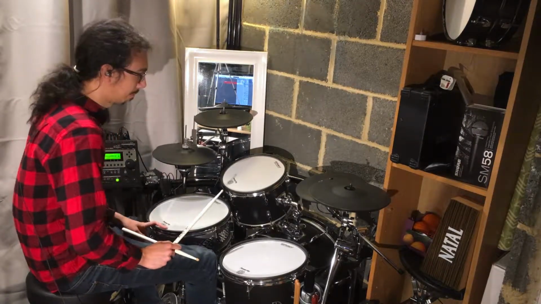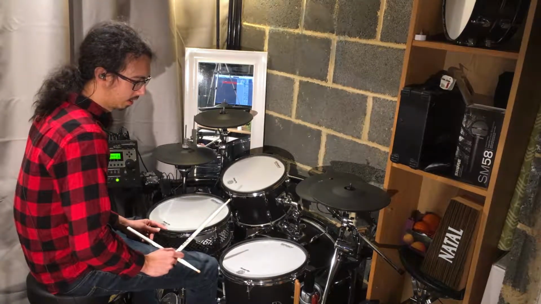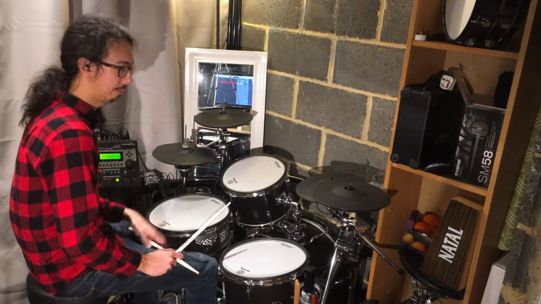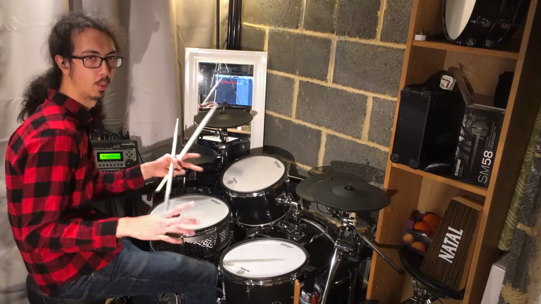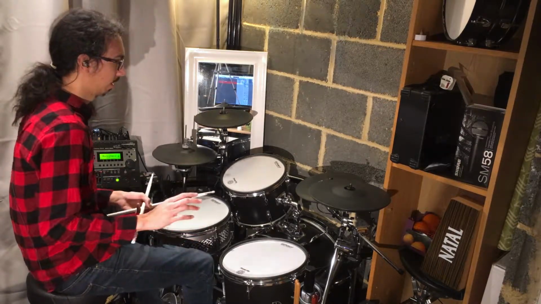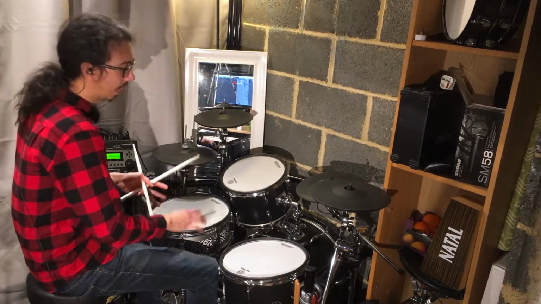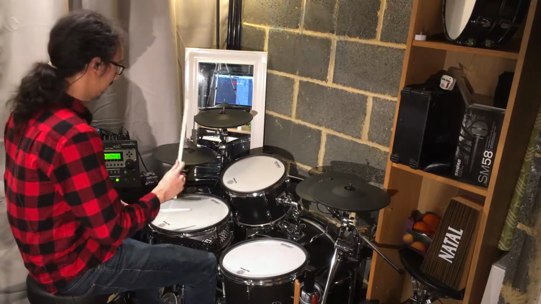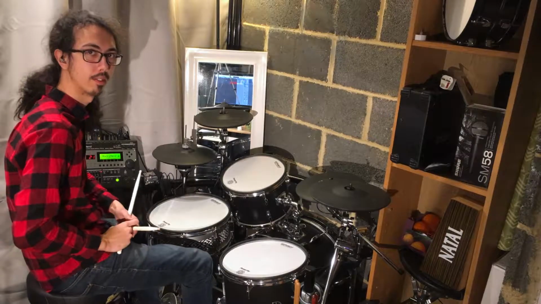Okay, so this is quite straightforward because you are not playing much in the way of syncopated patterns. All the snare drum notes and the bass drum notes are together with your hi-hat if you're playing eighth notes. So I highly recommend that you play eighth notes.